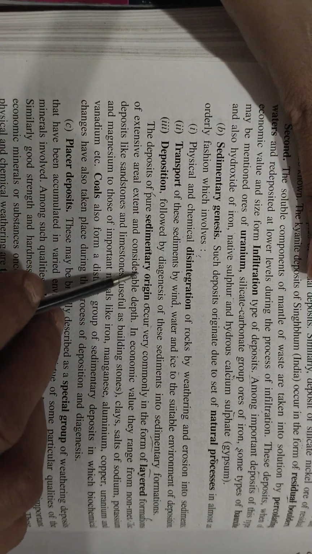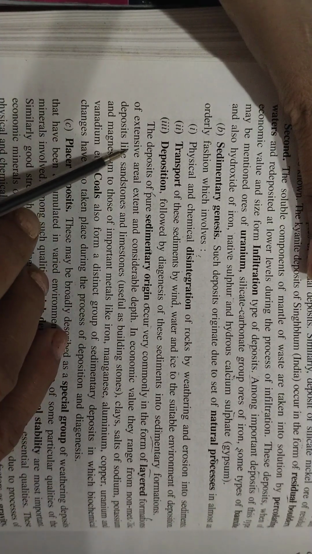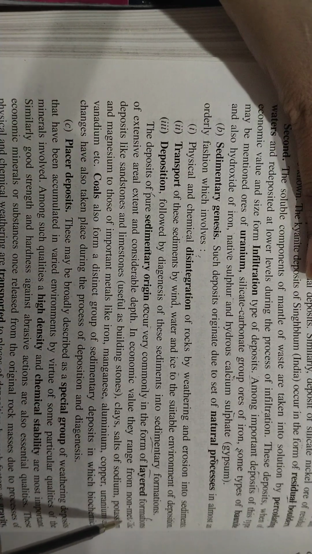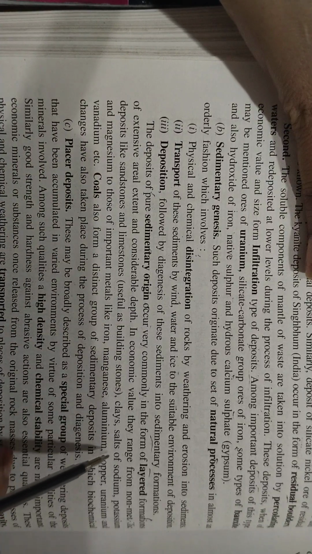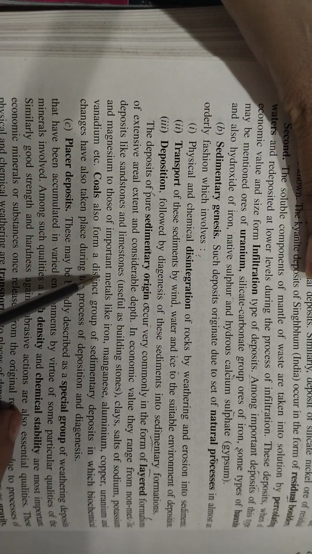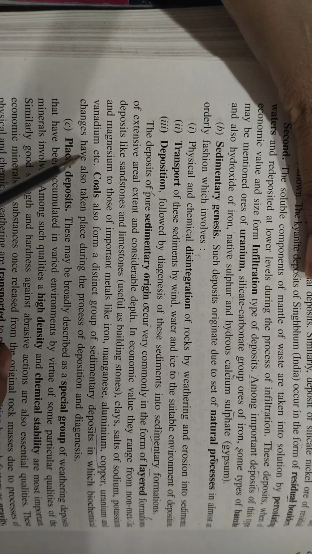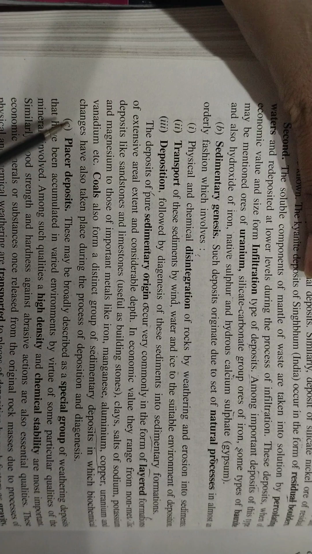The deposits of pure sedimentary origin occur very commonly in the form of layered formations of extensive areal extent and considerable depth. In economic value, they range from non-metallic deposits like sandstone and limestone, useful as building stone, clay, salts of sodium, potassium, and magnesium, to those of important metals like iron, magnesium, aluminum, copper, uranium, and vanadium. Coals also form a distinct group of sedimentary deposits in which biochemical changes have also taken place during the process of deposition and diagenesis.